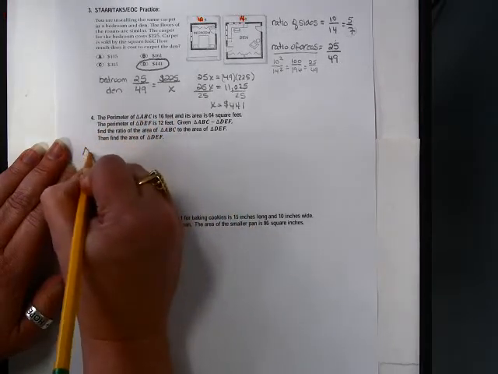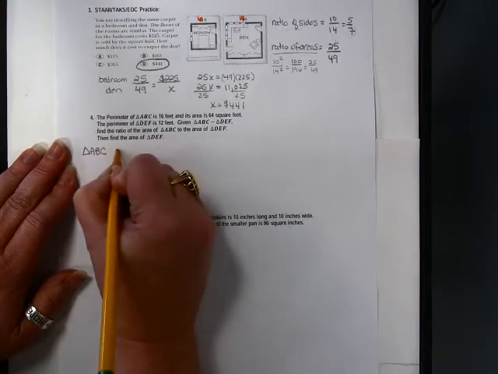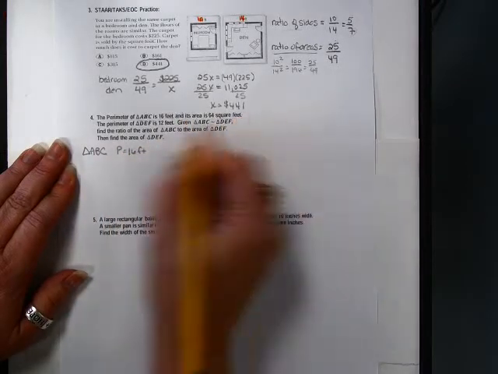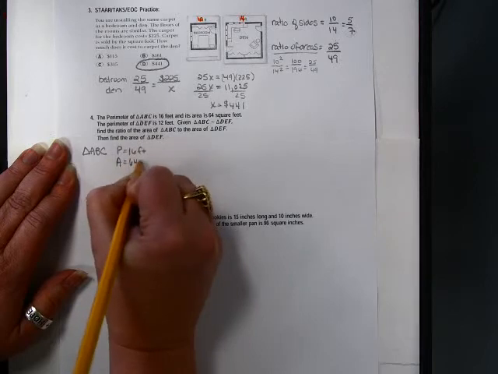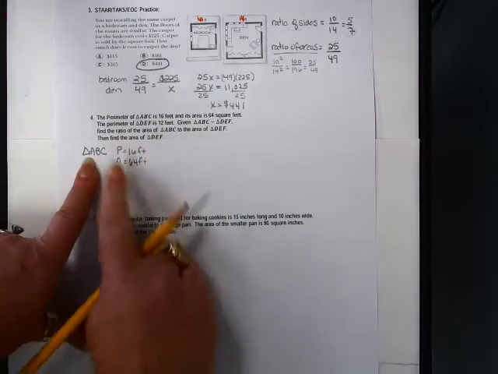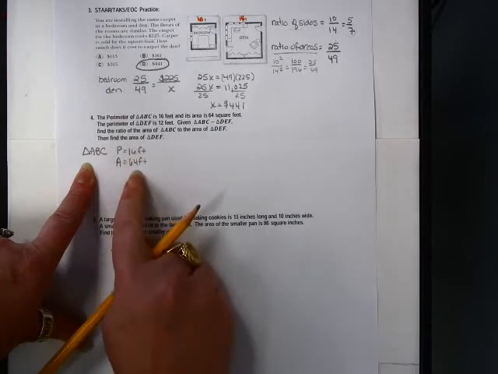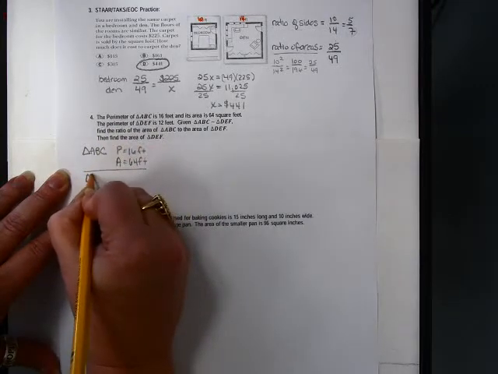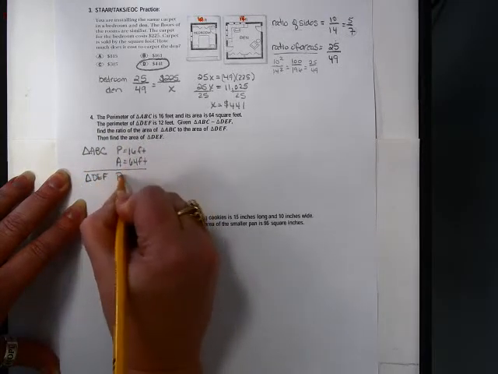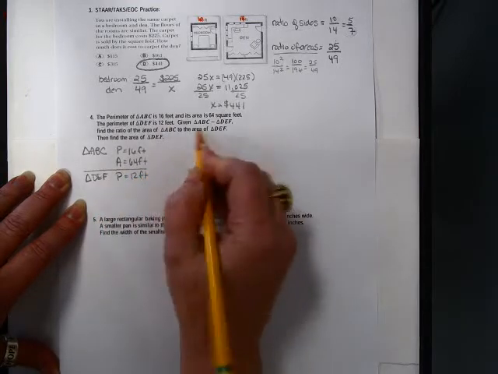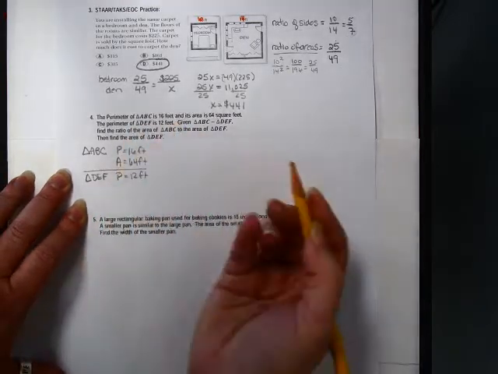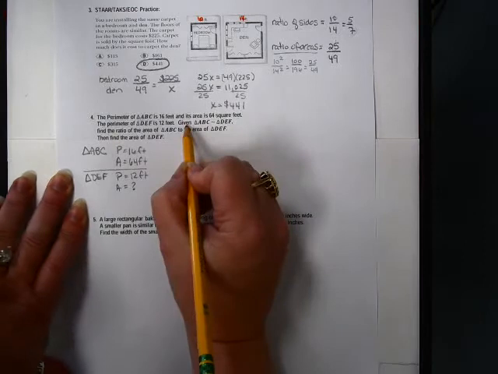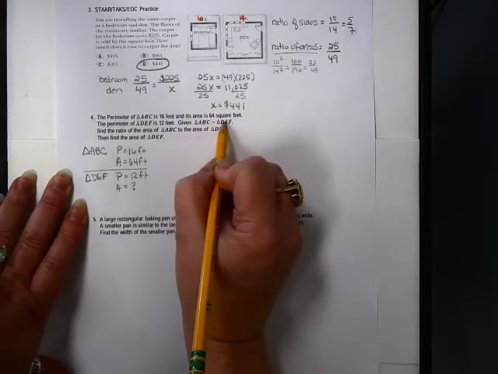So for triangle ABC, I'm going to put capital P equals 16 feet. The area is 64 feet squared, so area equals 64 feet squared. I don't know the base, the height, and I don't know any of the sides, but this is all I know. The perimeter of DEF, so here's triangle DEF, perimeter is 12 feet. And it doesn't give me any other information, so I don't know the area of this one. It's unknown. What we do know is that these two triangles are similar.